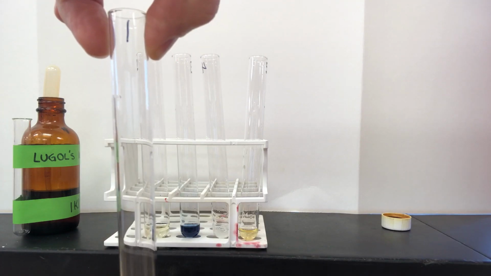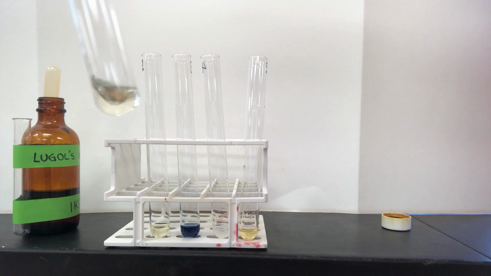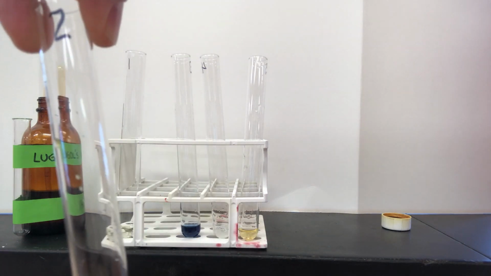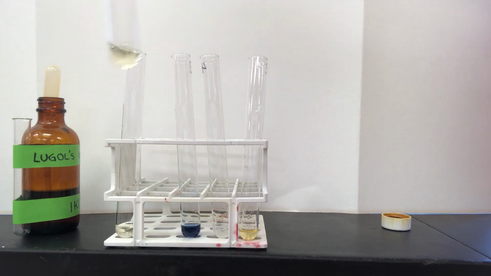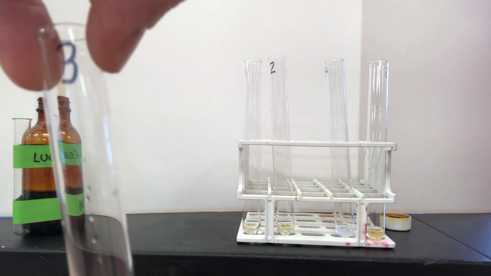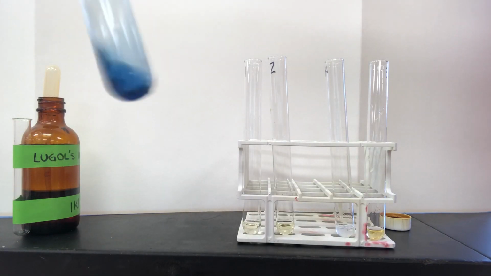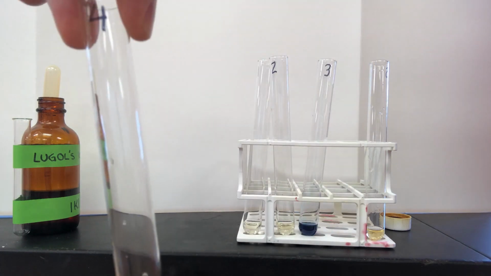Using test tube number 1 with water as your negative control, compare each sample with it to identify any change from the honey-colored solution seen in the negative control. You can see that the only sample that is changed is test tube number 3 with the starch. It's turned an inky blue-black.